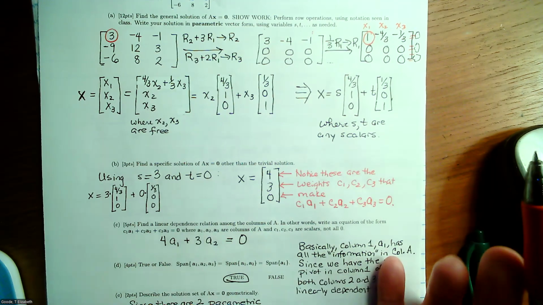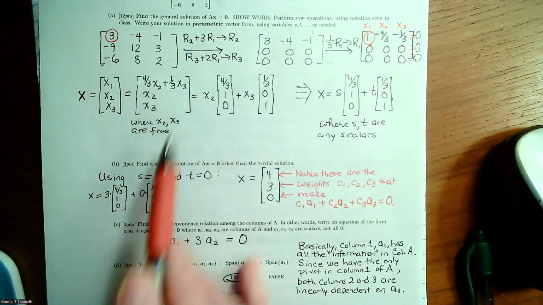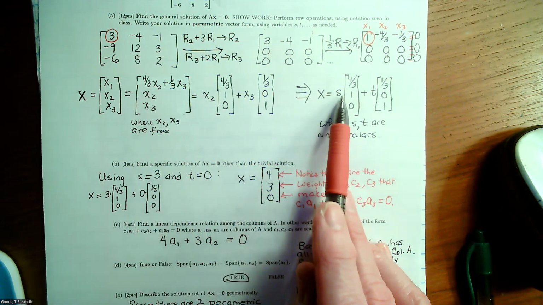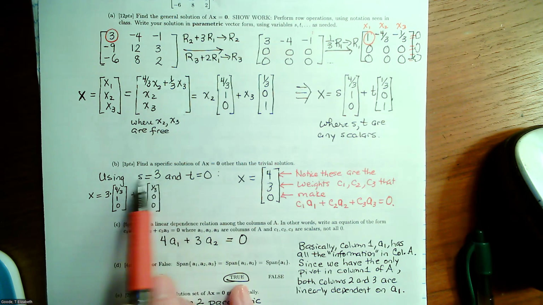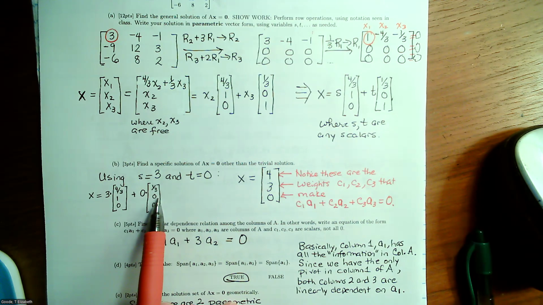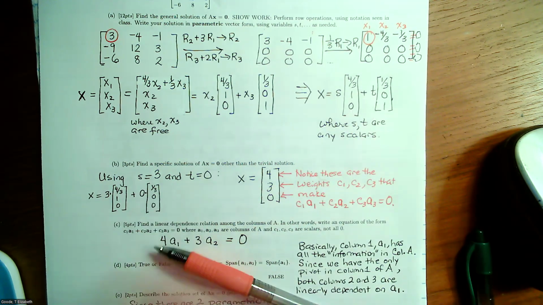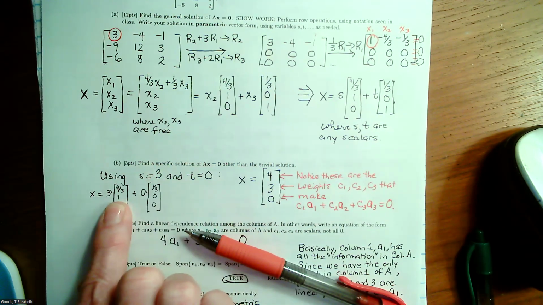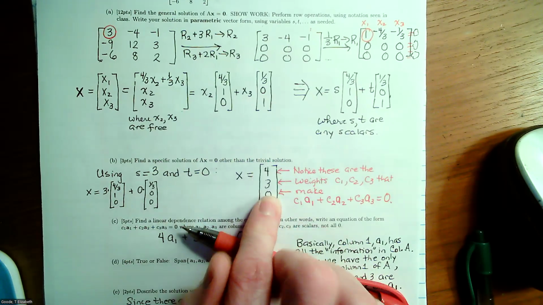Now let's just remember what that means. When we drop in a particular value for x2, which I'm calling s, and a particular value for x3, which I'm calling t, even if you just kept calling them x2 and x3, I don't care, you could find a specific solution. I picked 0 for t because that's easy; I just get to ignore this and deal with this. And I picked 3 because then it made all of these values integers.